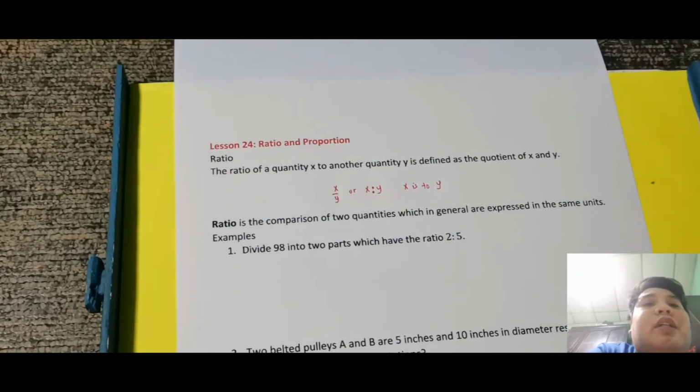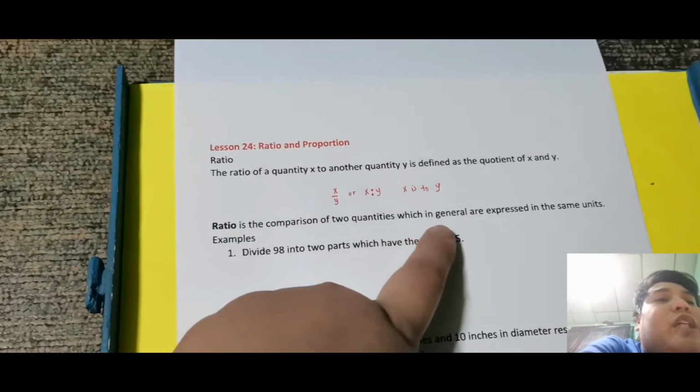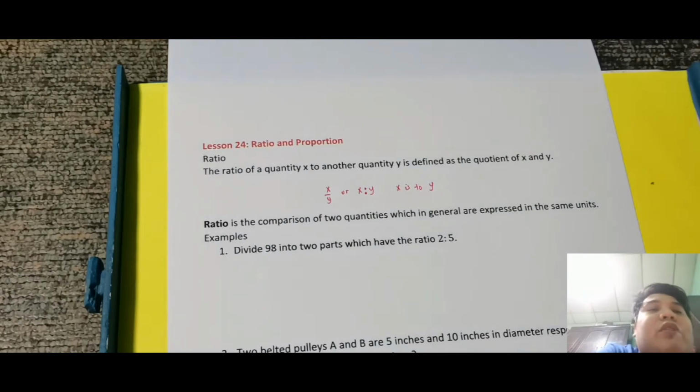Okay, next, ratio is the comparison of two quantities which in general are expressed in the same units. So meaning kung yung x is in terms of centimeter, dapat yung y in terms of centimeter din. Hindi pwede yung kunyari 3 to 4 lang, dapat syempre may same unit sila lagi. Okay, so let's have an example para dito, since medyo bibilisan ko rin siya.